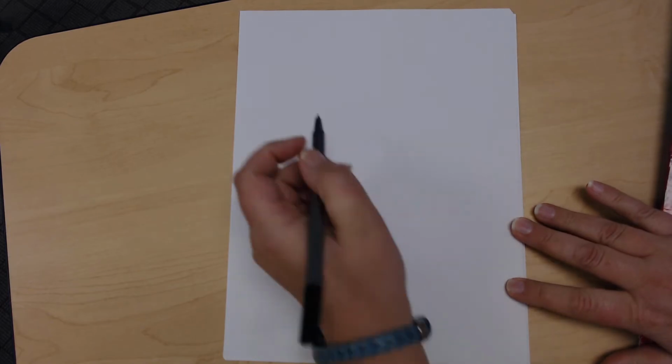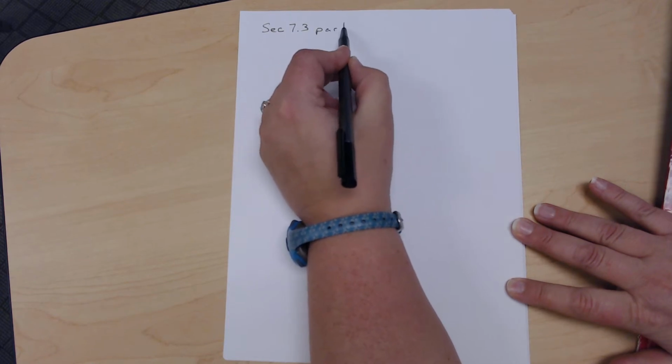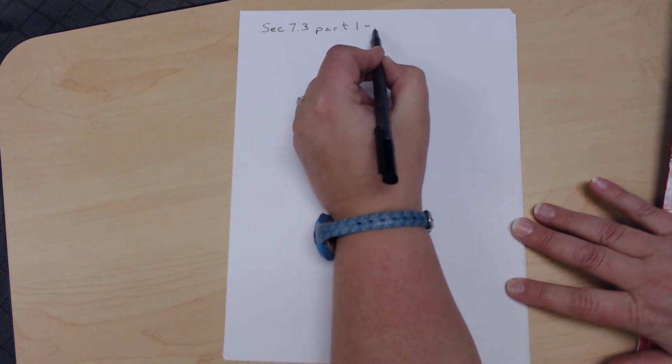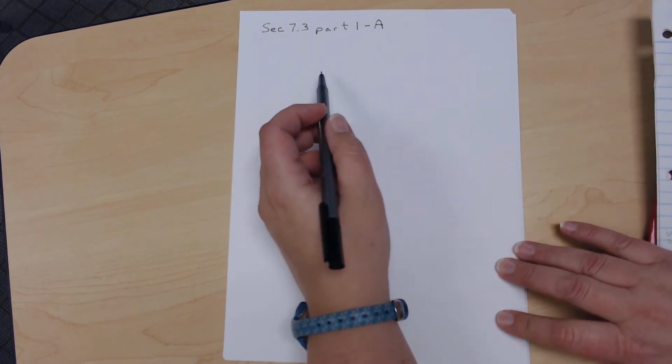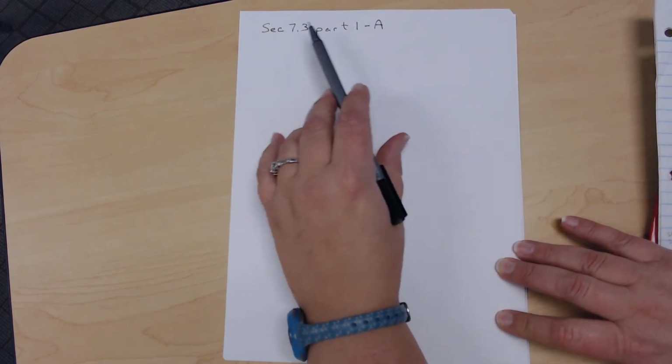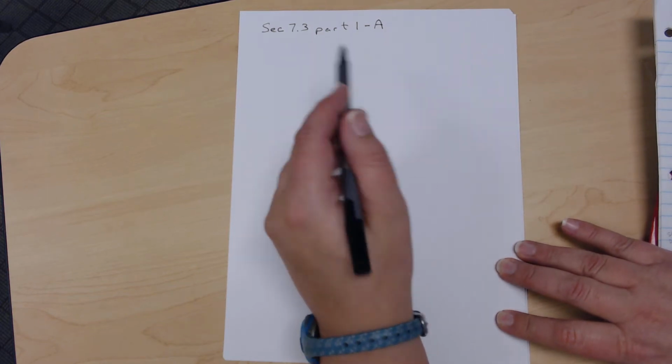Okay, guys, let's start section 7.3. This might take us a little while to get through, but let's just start it. Section 7.3, part 1. I'm going to call this part 1A because I think it's going to take us 3 or 4 sections. But anyways, section 7.3, part 1A.